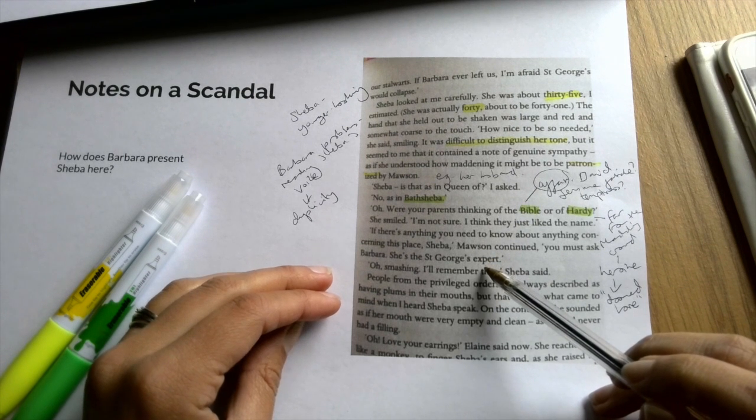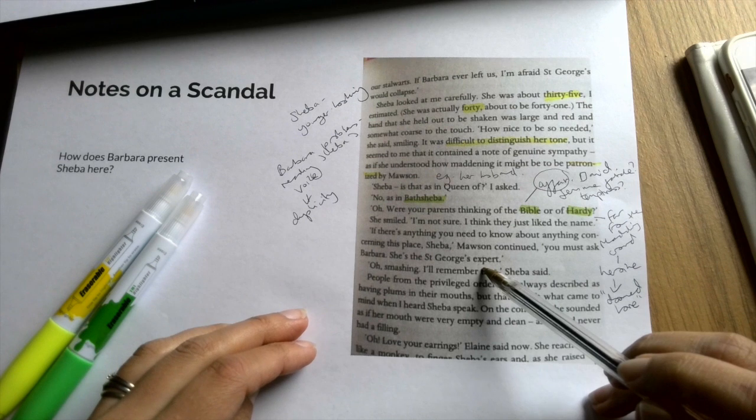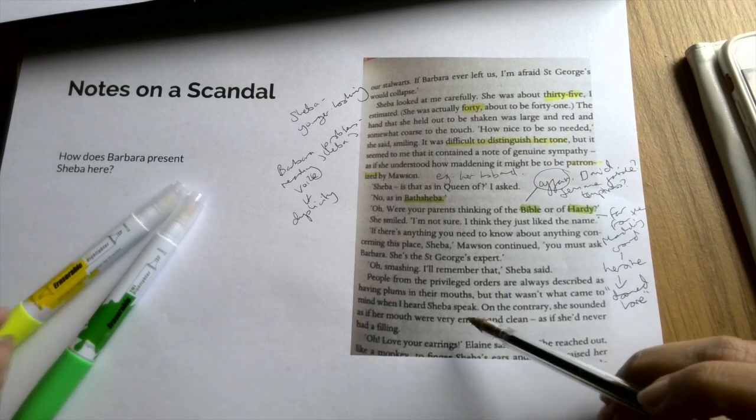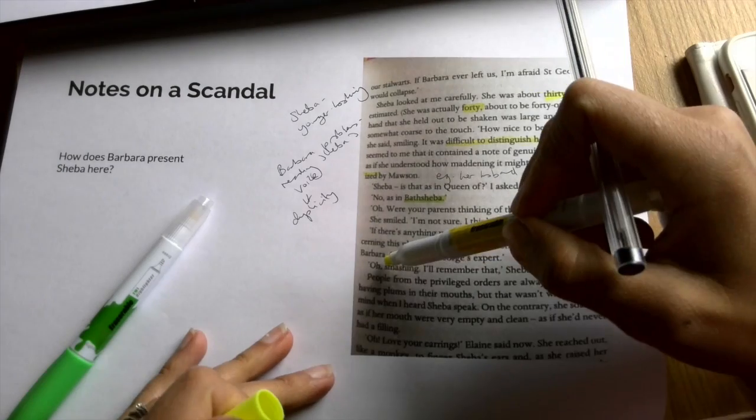"If there's anything you need to know about anything concerning this place, Sheba," Mawson continued, "you must ask Barbara. She's the St. George's expert." "Oh, smashing. I'll remember that," Sheba said.